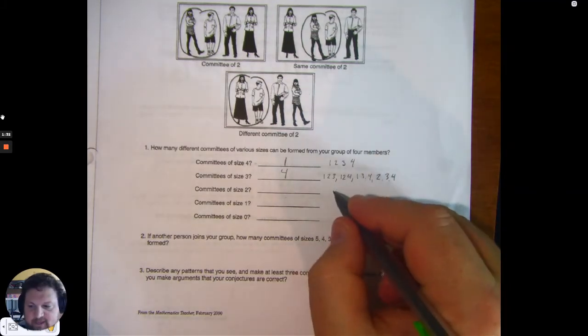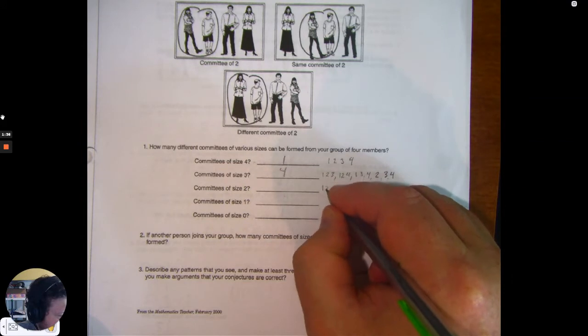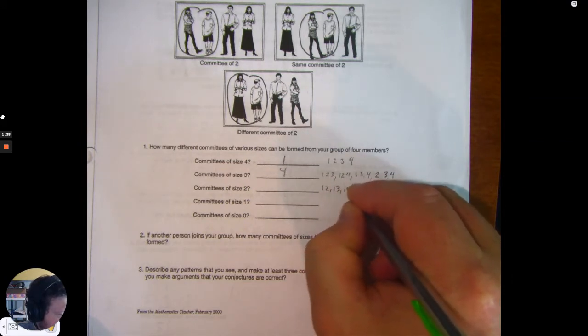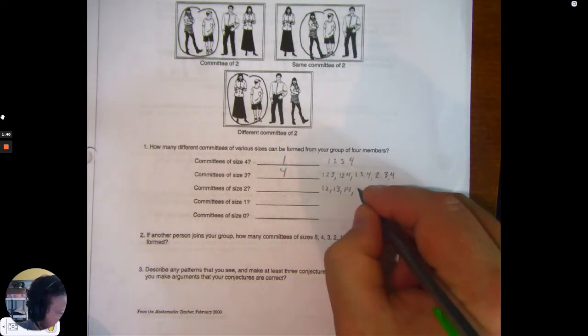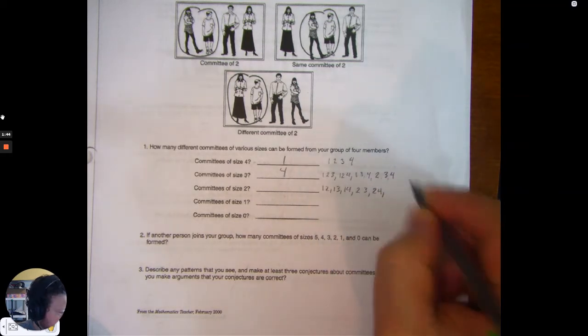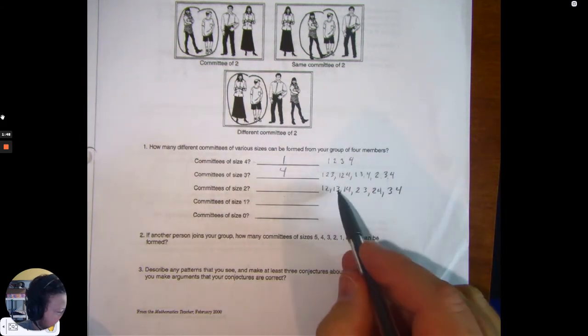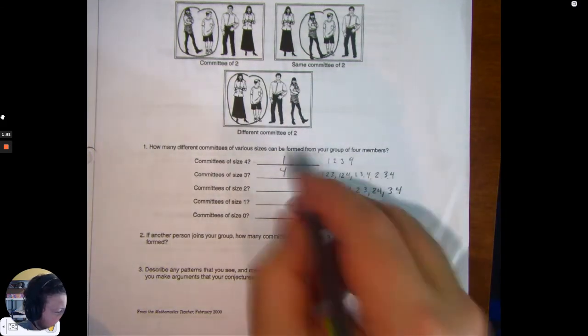So now if we look at size 2, I could have 1 and 2, I could have 1 and 3, I could have 1 and 4, I could have 2 and 3, I could have 2 and 4, and then I could have 3 and 4. So that's 1, 2, 3, 4, 5, 6.